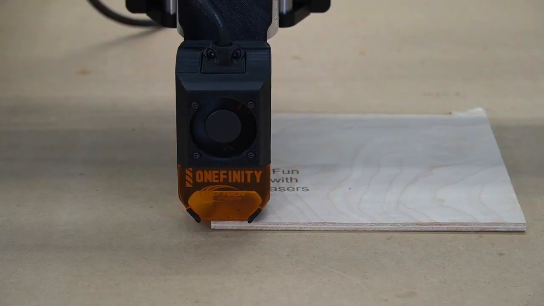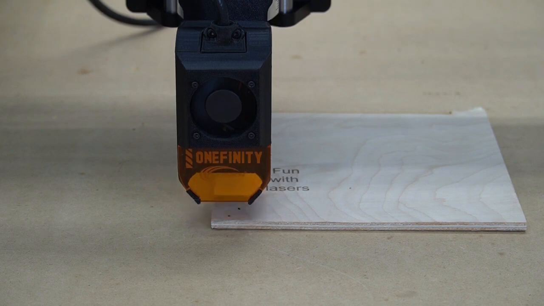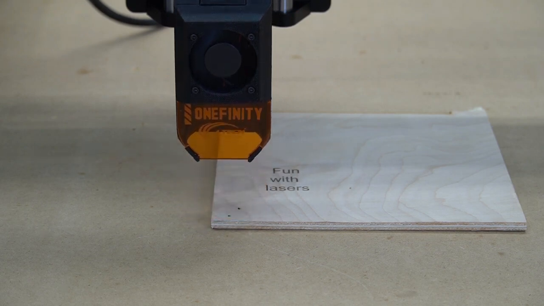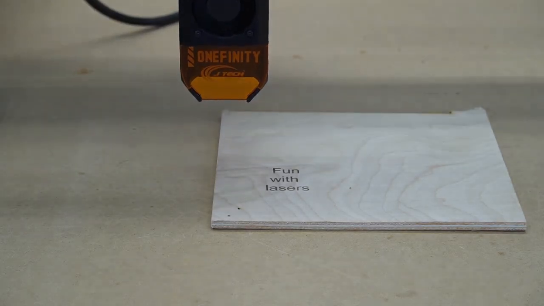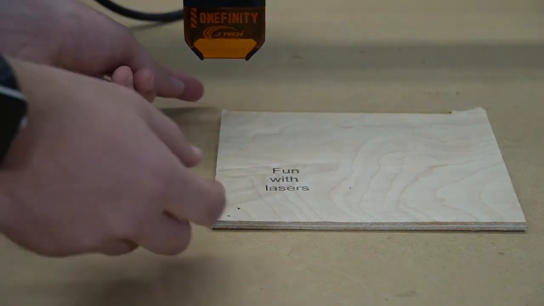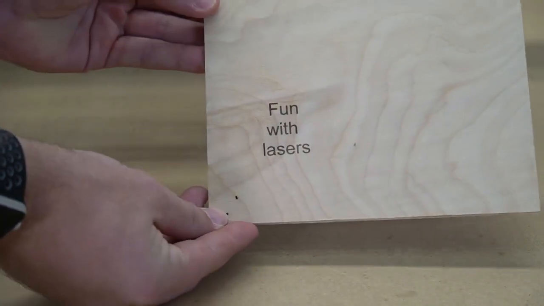So now that the laser is finished, we're going to move our laser module out of the way. Take a look at it. Now we can see fun with lasers.